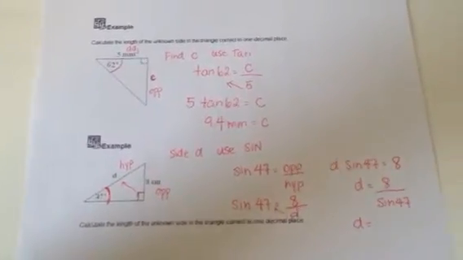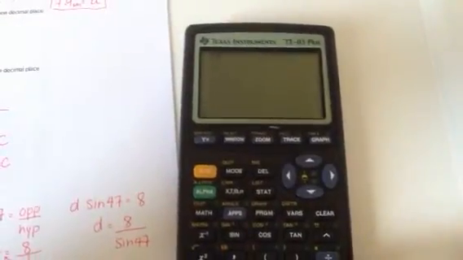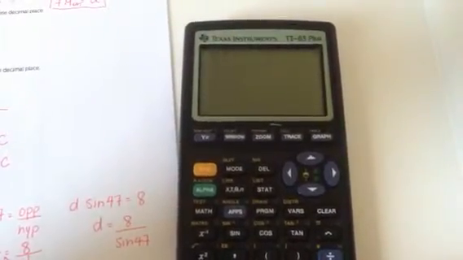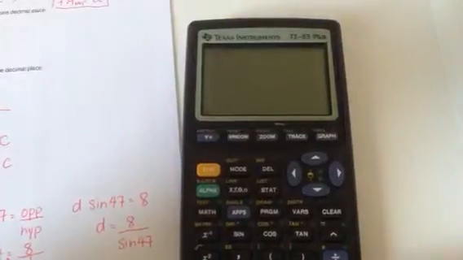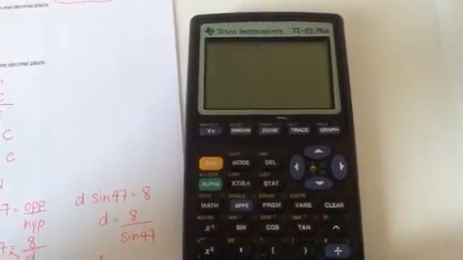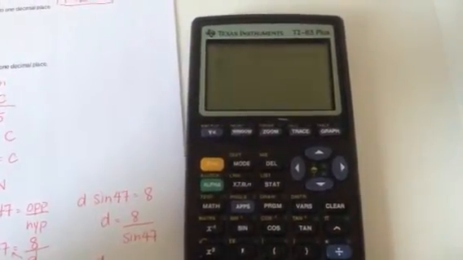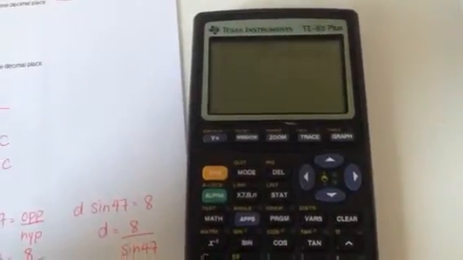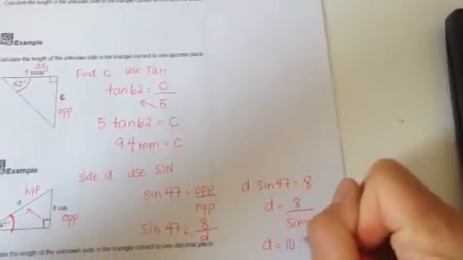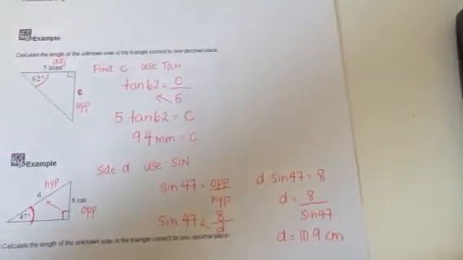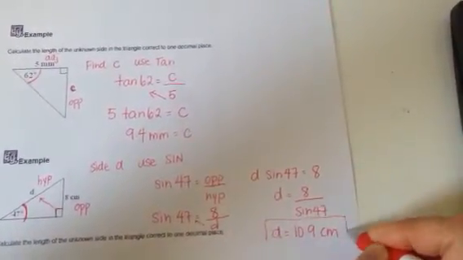From here, you can plug it into your calculator. So 8 divided by sine 47, and it gives us 10.9. So that's 10.9 centimeters, and we found side D.